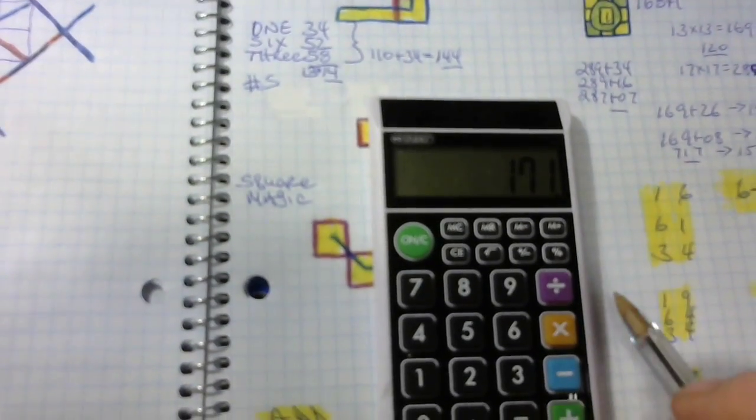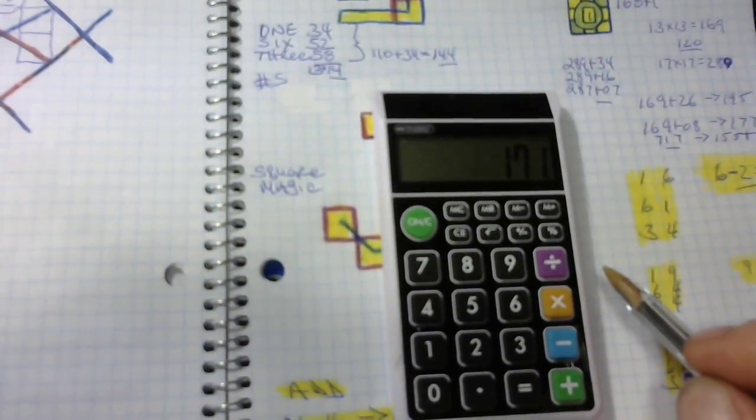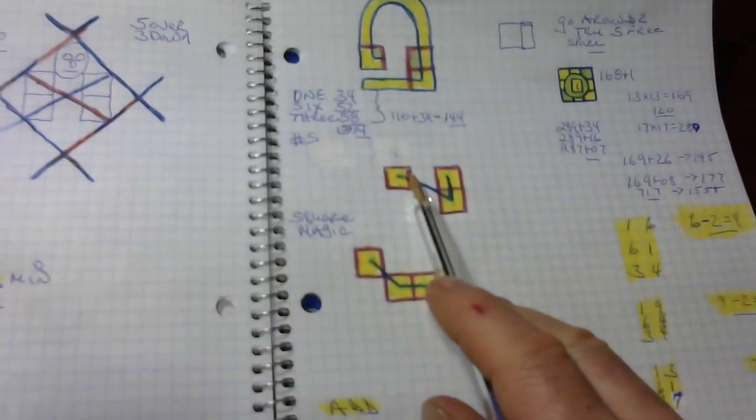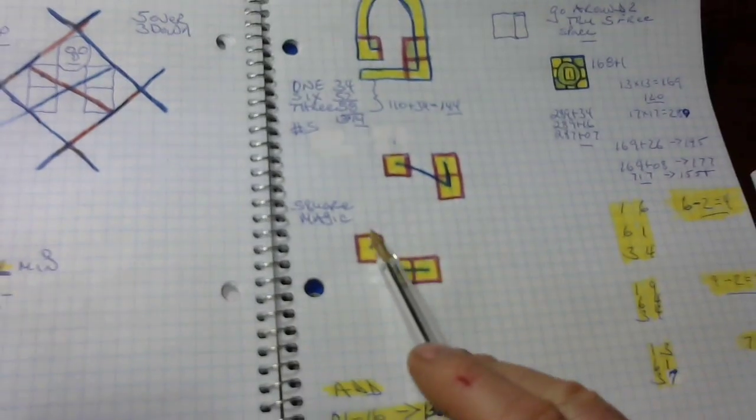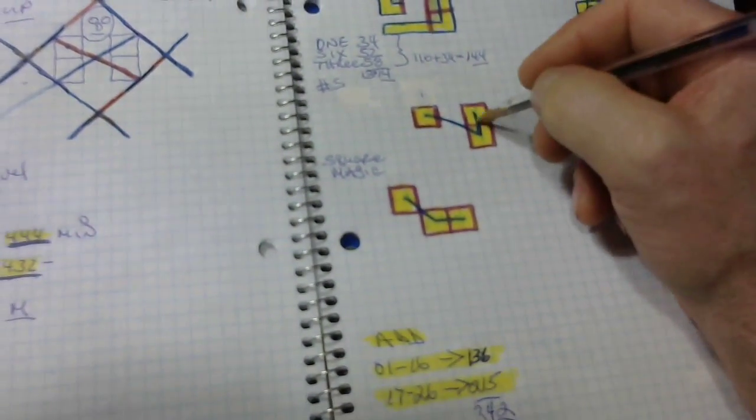1 times 7, 1 plus 7 equals 1551. 33 times 47, the gateway of Christ. All created. Inside of here is 1, 3, and 6. This one is in magic square. This one is in magic square. This one creates the 7.